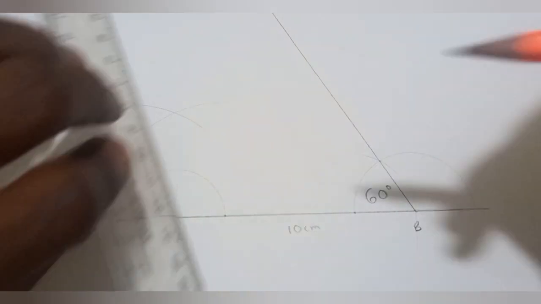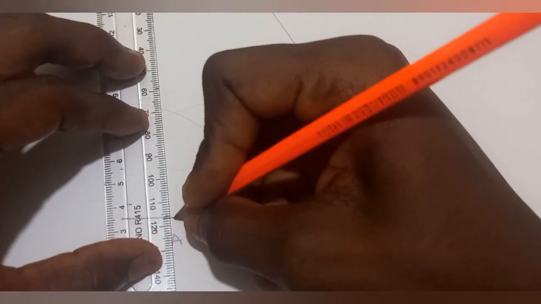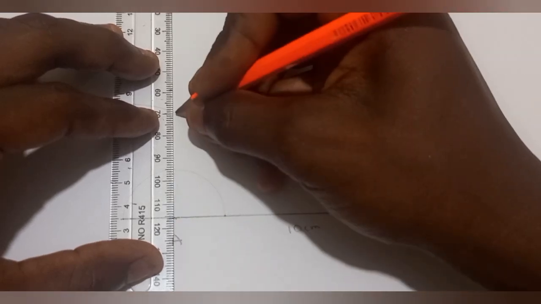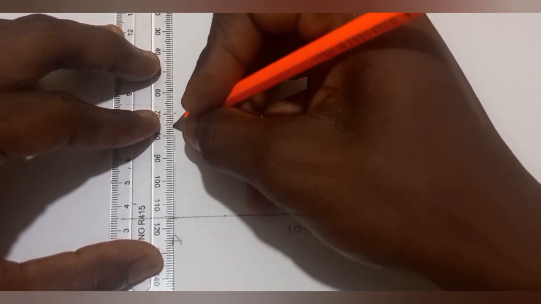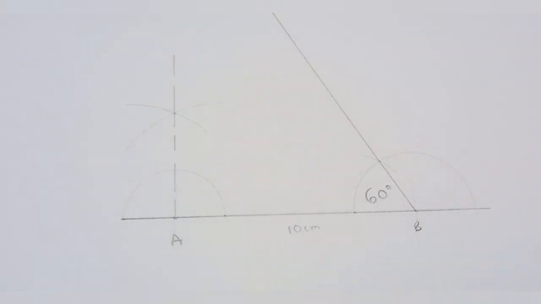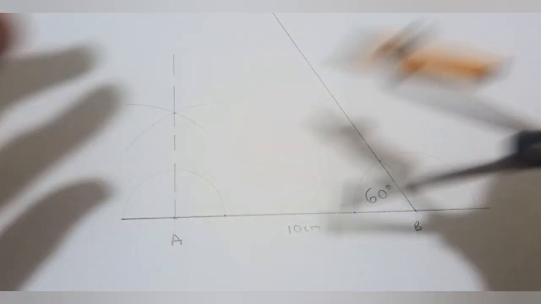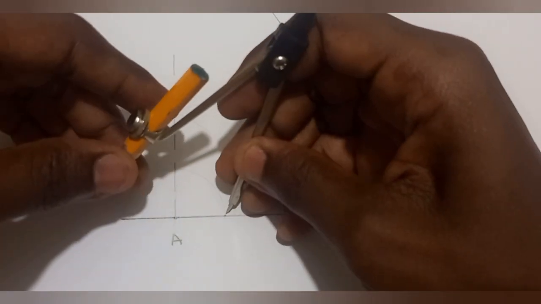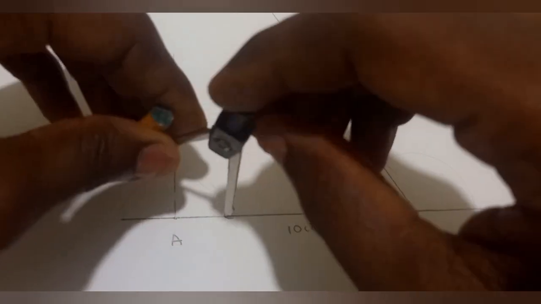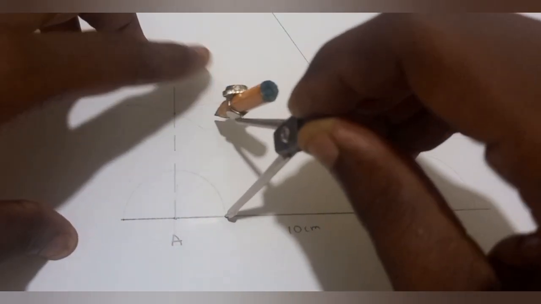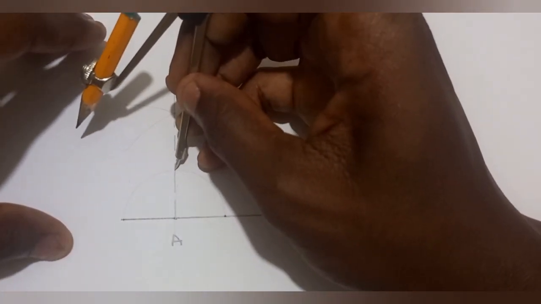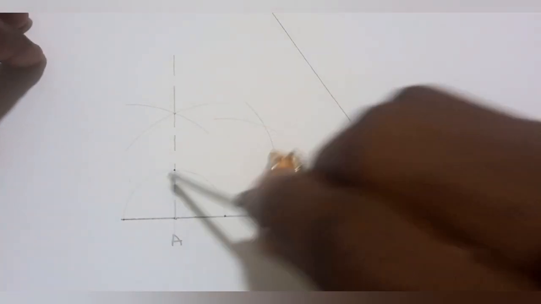Because it's not 90 you are looking for, we make these short dashes, pin and pin, short dashes. I set this angle by having this pin here, we arc.